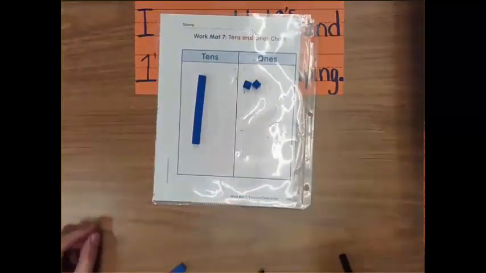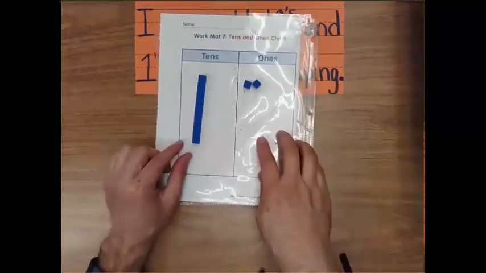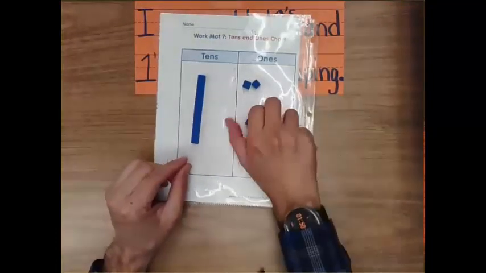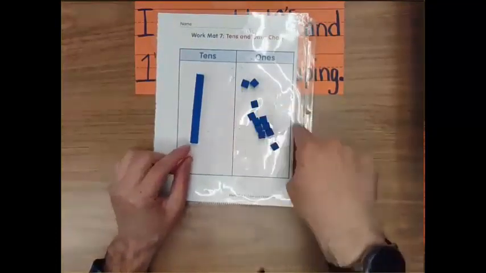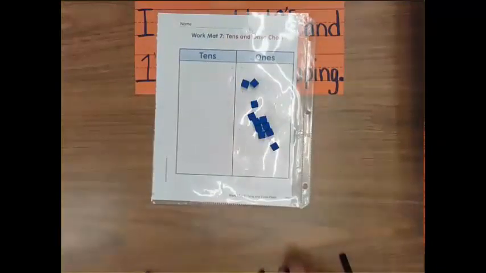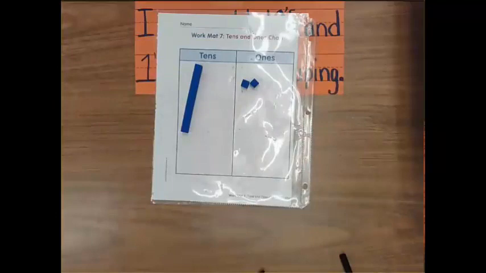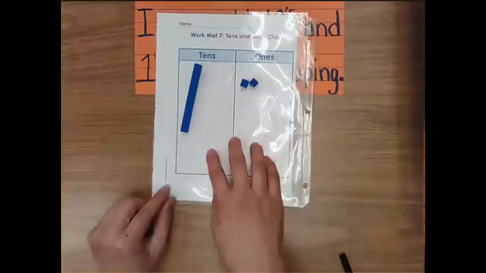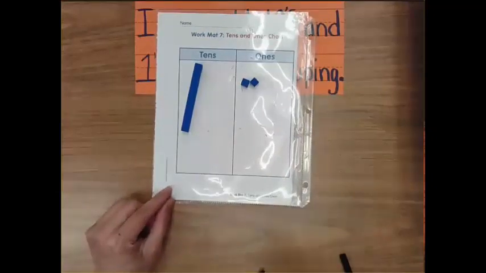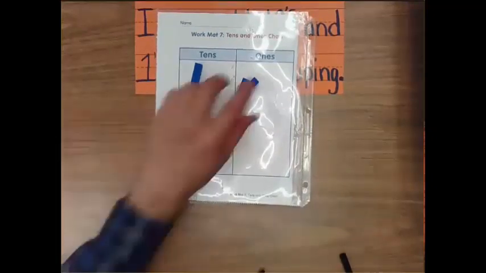And so when we are regrouping, we're taking the tens, we're making groups of 10 and moving them over to the 10 spot and replacing them with a 10 stick. So that's what we're going to do today. We're going to be doing some regrouping, but we're going to be adding numbers and regrouping.